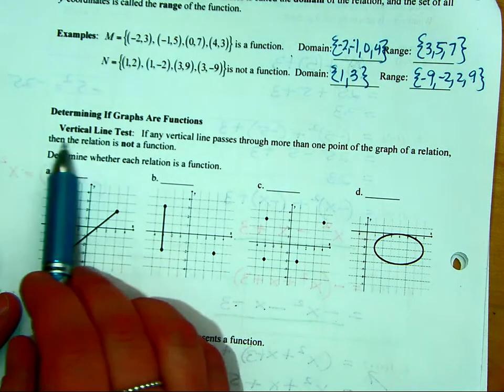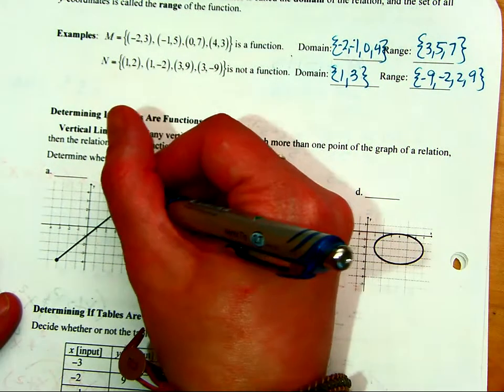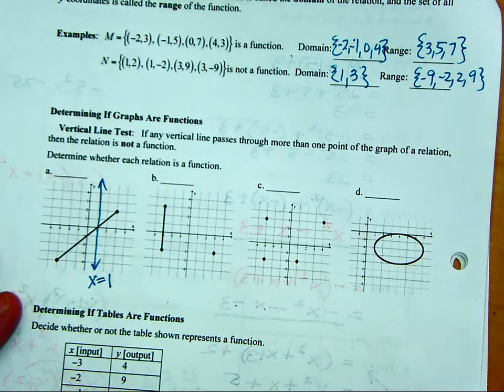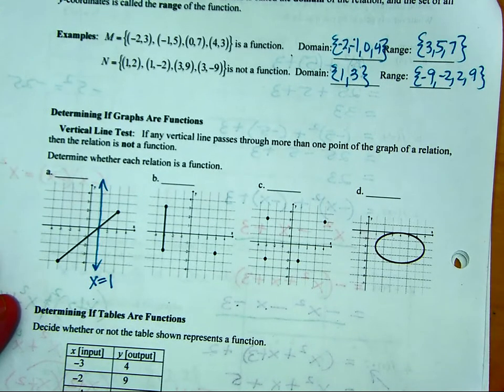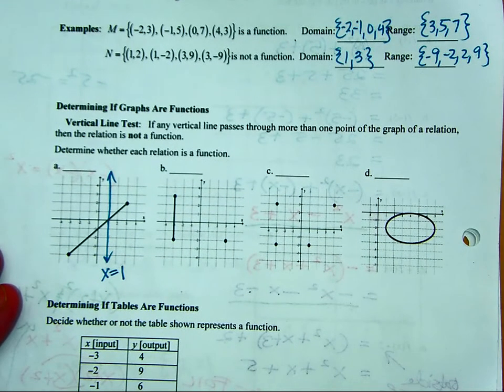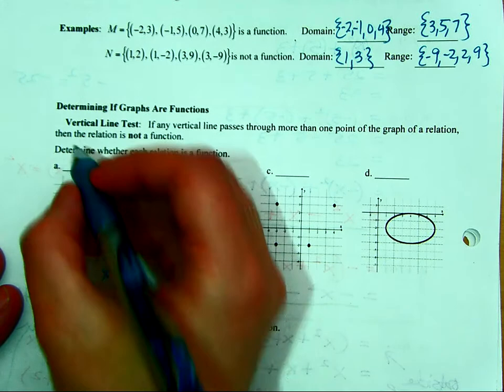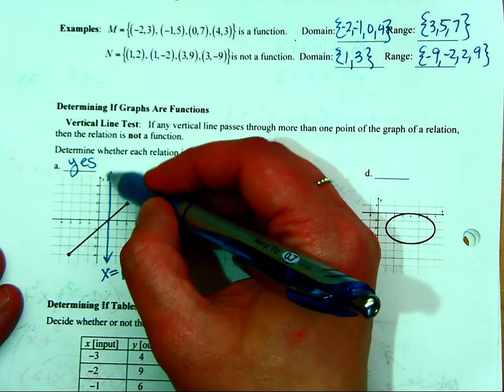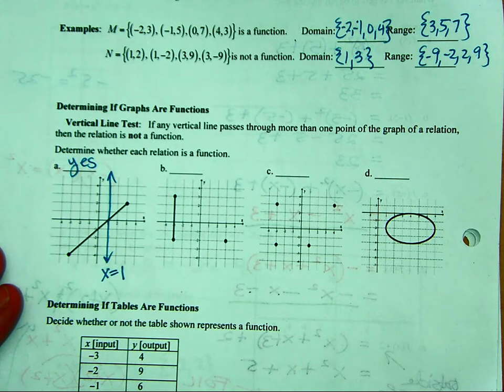We have this idea of the vertical line test. If I can draw a vertical line, and by the way, this vertical line is x equals 1, that's the equation of that line, and the vertical line can only cross through one point, it means x is not two-timing. So if I look at this, yes, it's a function, because that vertical line is not crossing the graph more than once. On a vertical line, x is infinite-timing. The x value is repeating over and over again. So it has to only cross the function once.